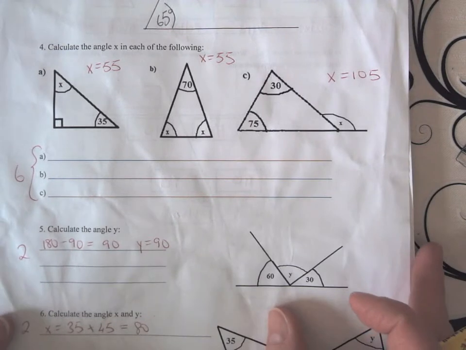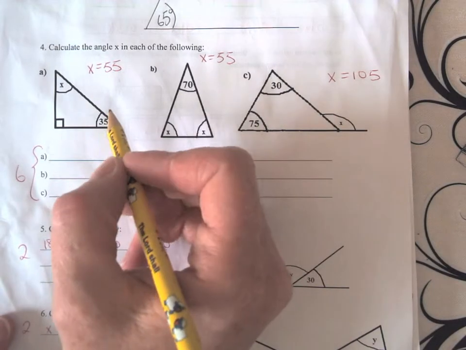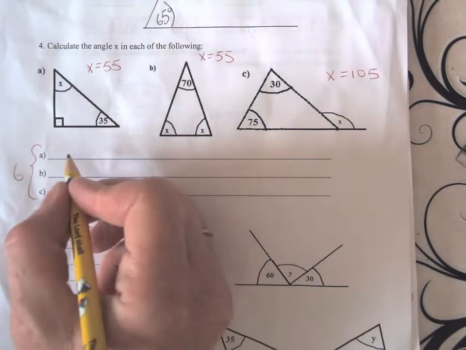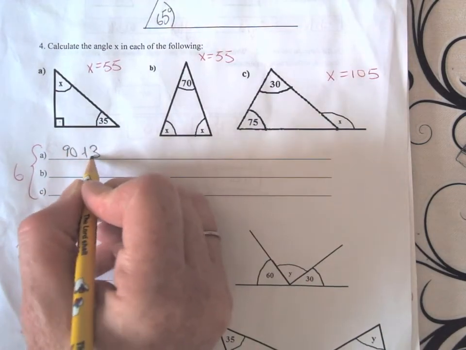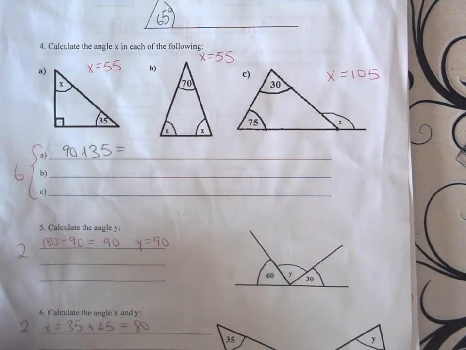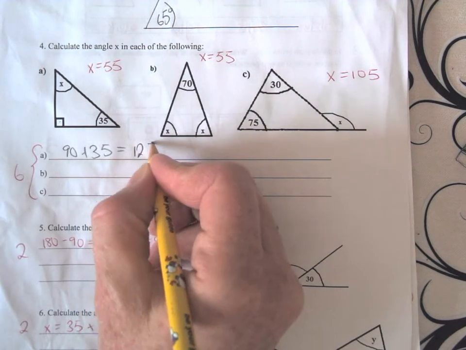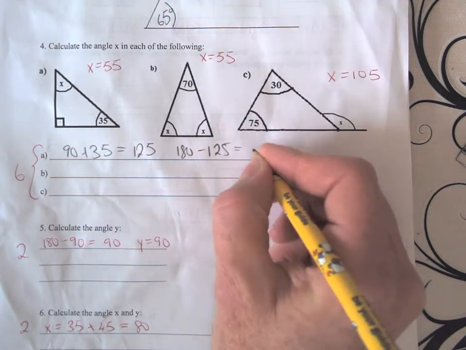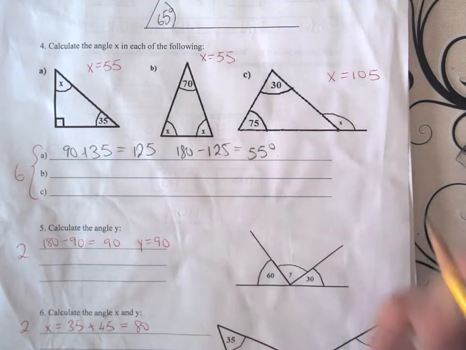Calculate the angle x in each of the following. Okay. So here we have 90 and 35. So your work, 90 plus 35 is 125. So then 180 minus 125 leaves you with 55, which is your answer for A.